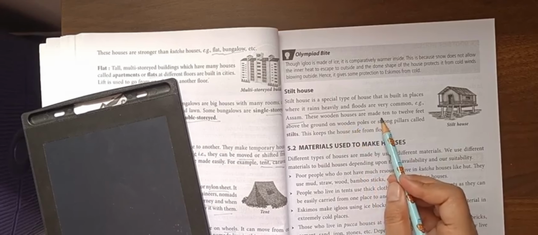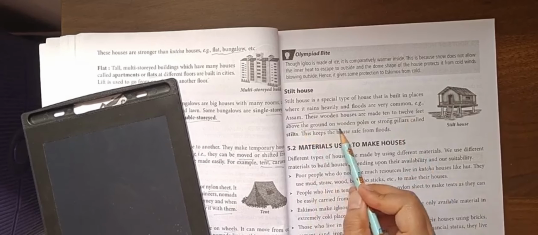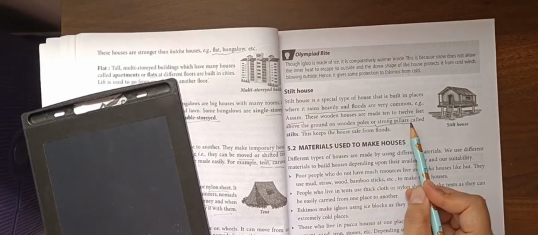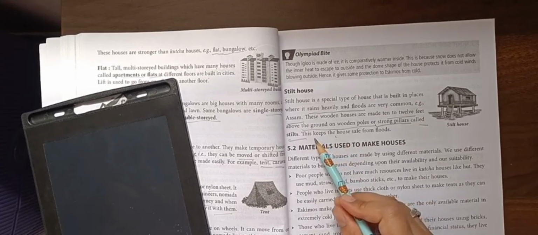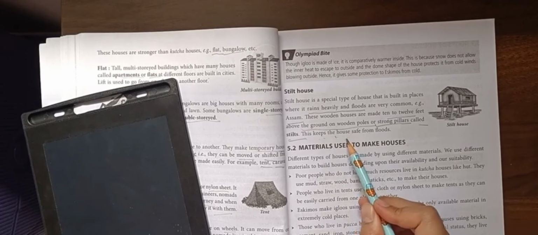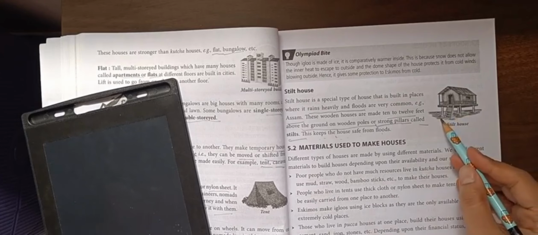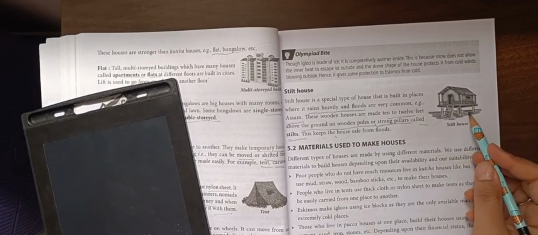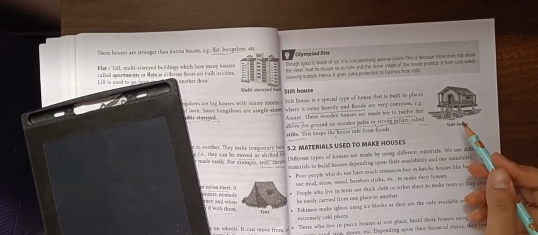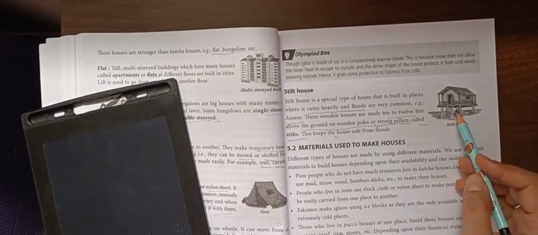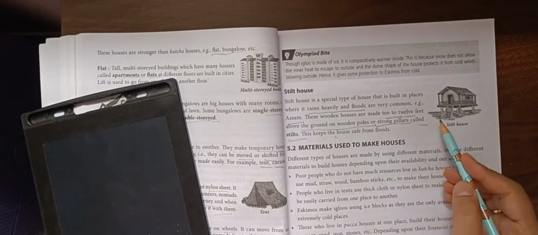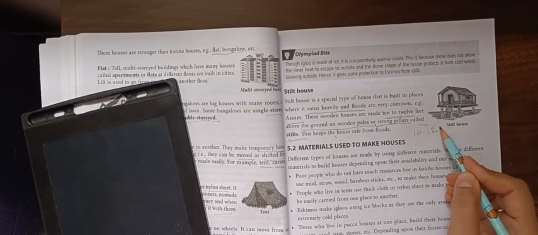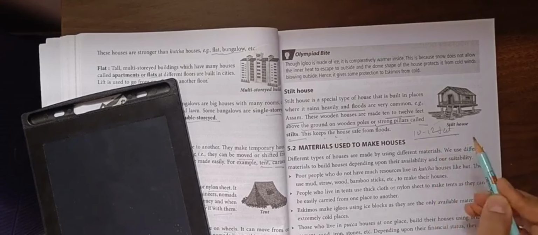The wooden houses are made 10 to 12 feet above the ground on wooden poles or strong pillars called stilts. These keep the house safe from flood. So when water or flood is coming, the house is safe because it is up from the ground, 10 to 12 feet.